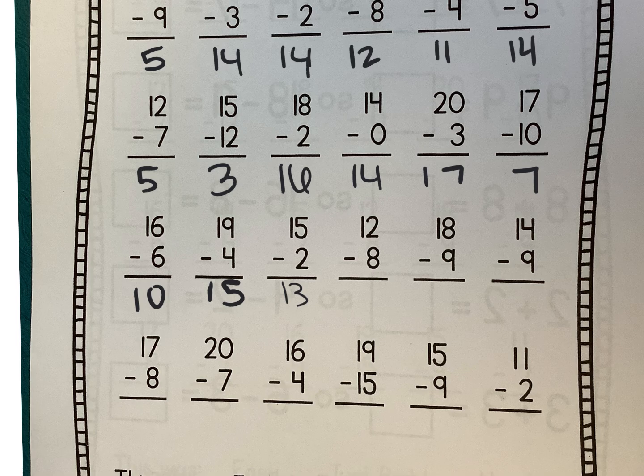Okay, what about 12 minus 8? How would you figure that out? So 8 plus 8 is not 12, but I would just count. What if we start on 8 and count up to 12? So 8, 9, 10, 11, 12. How many times did we count? 4 times. So the answer is 4.